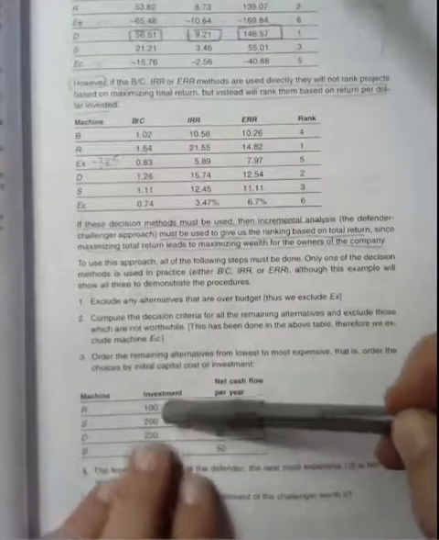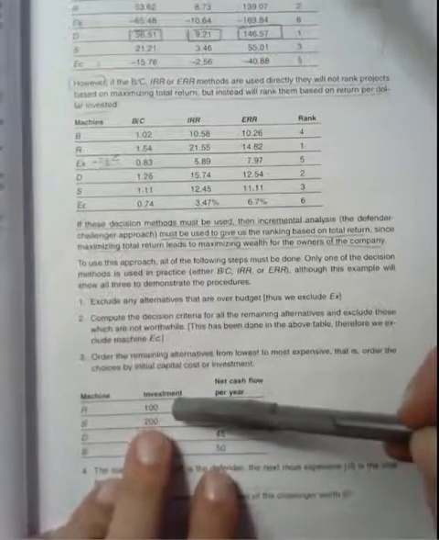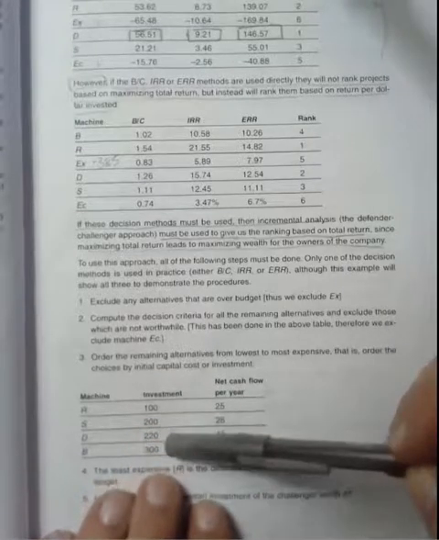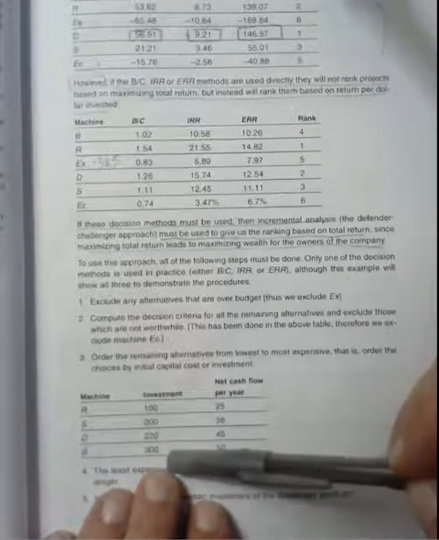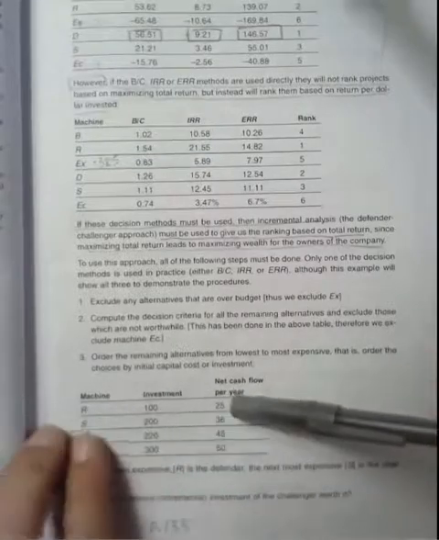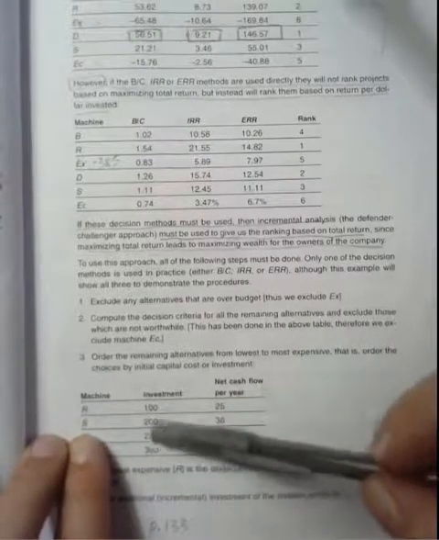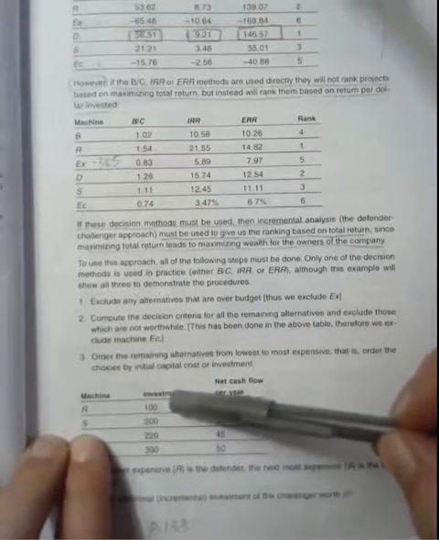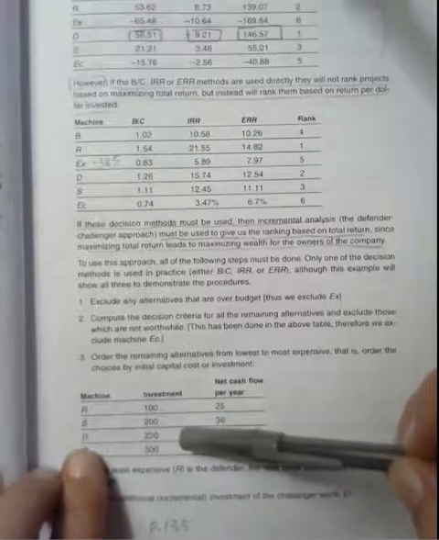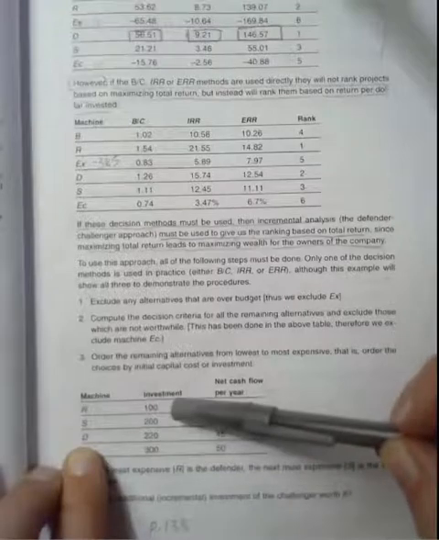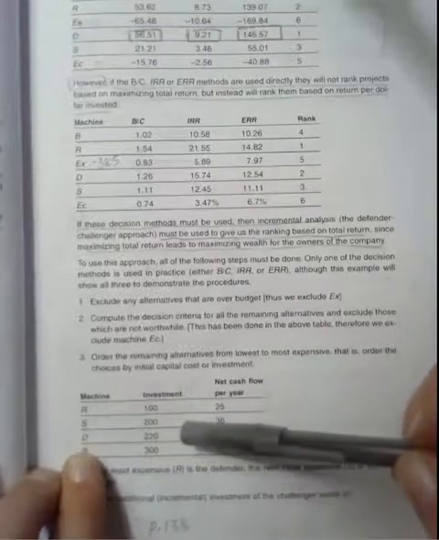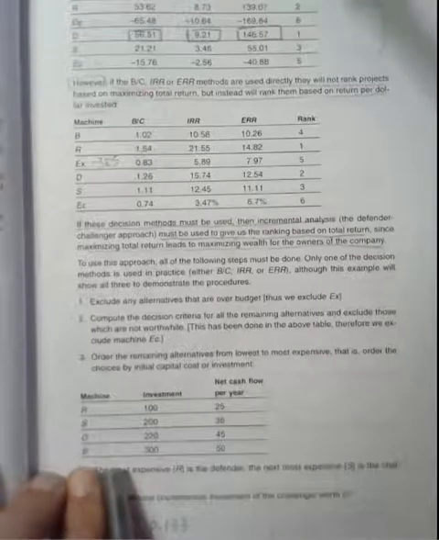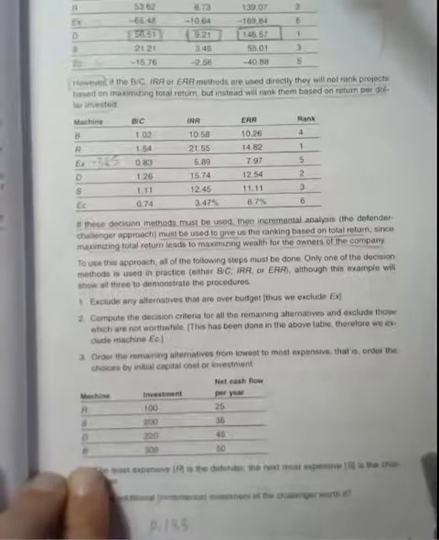So the cheapest is project R, it only requires an investment of 100, then S with 200, D with 220, and B with 300. So our first defender is going to be project R, and our first challenger is going to be project S. Whoever wins this first comparison is then going to be compared with project D, which is going to be the challenger for whoever wins this round. Then whoever wins that second round is going to be compared to project B. And once that comparison is done, we find the overall winner.